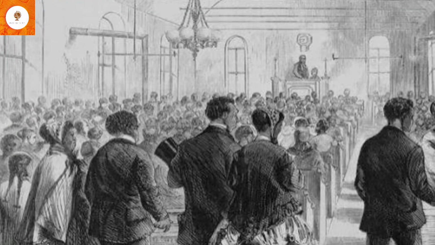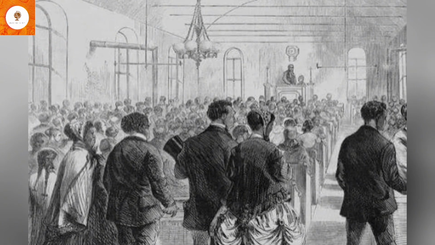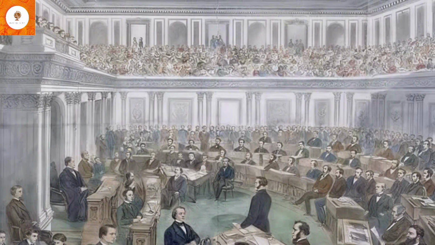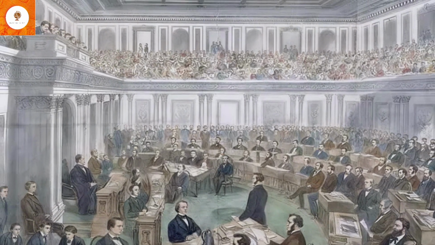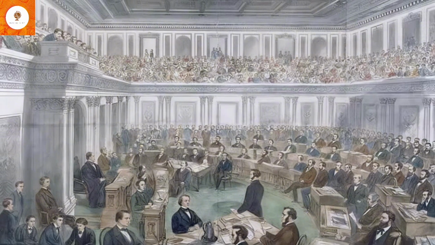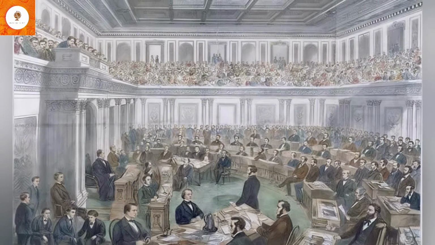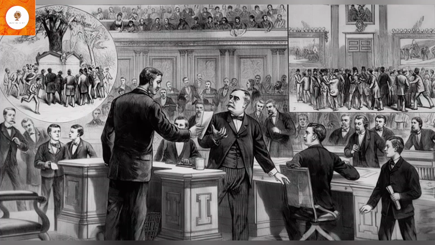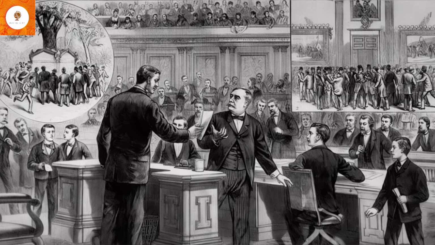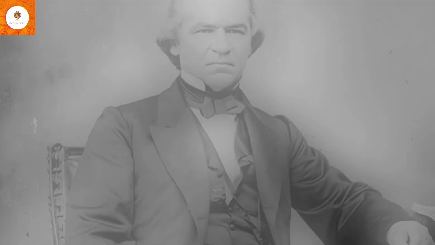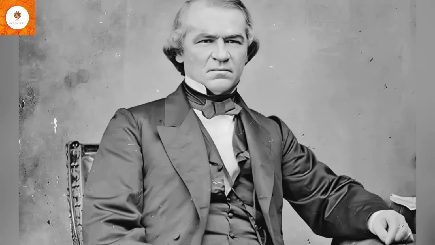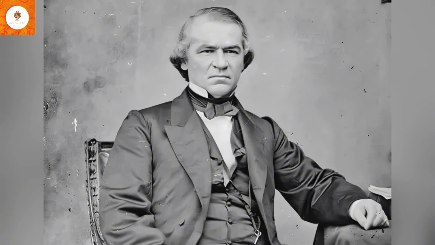Congress tried to stop him. They overrode his vetoes. Johnson raged against them. Congress impeached him, the first impeachment of a U.S. president. He survived removal by one vote. Under Johnson, Reconstruction crumbled. White supremacist violence exploded. The seeds of segregation were planted. Andrew Johnson actively worked against justice during the most important civil rights moment in U.S. history.